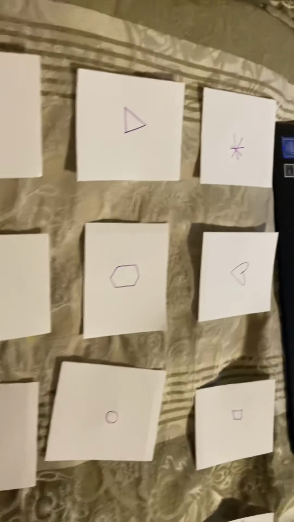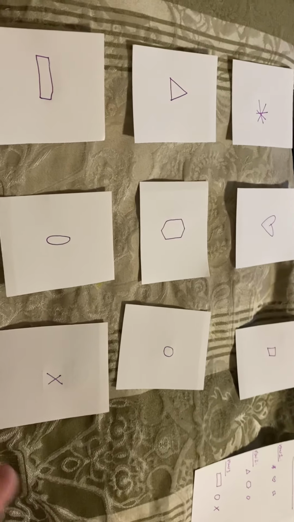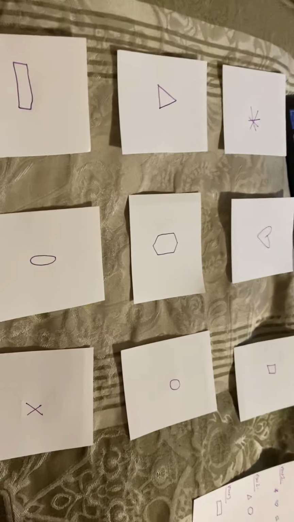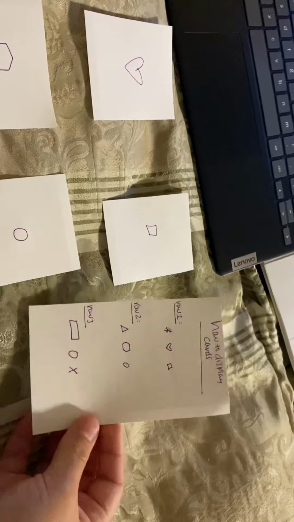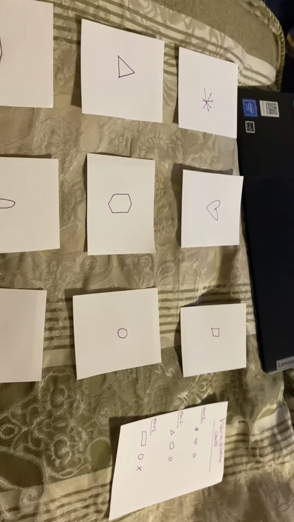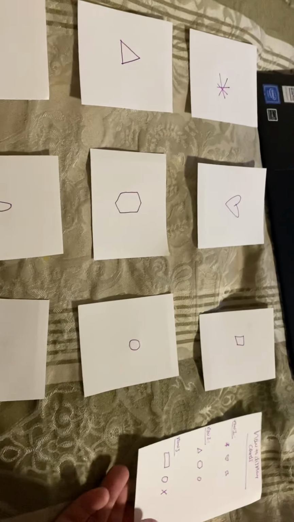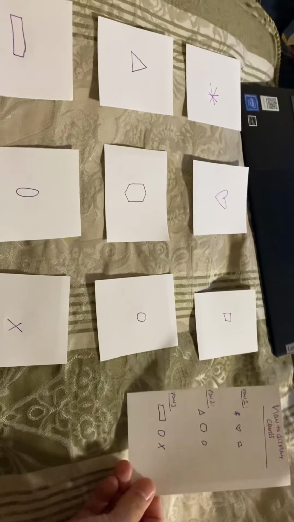So the first station I have is my game. I turned the matching game and made it my own in a way. So I have my instruction card. This card tells them how to display their cards for the matching game. They're not in order, like the matching ones aren't next to each other. It's for the second part to this game. So this is how they set it up.